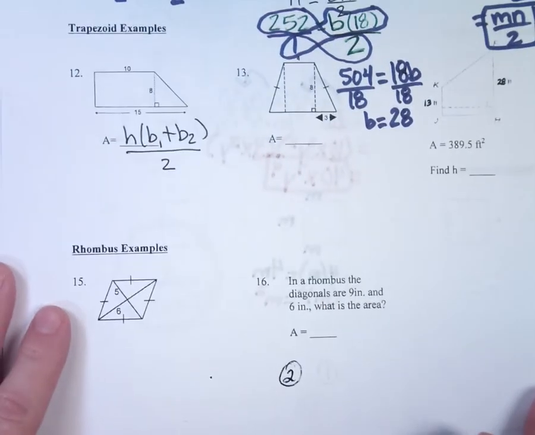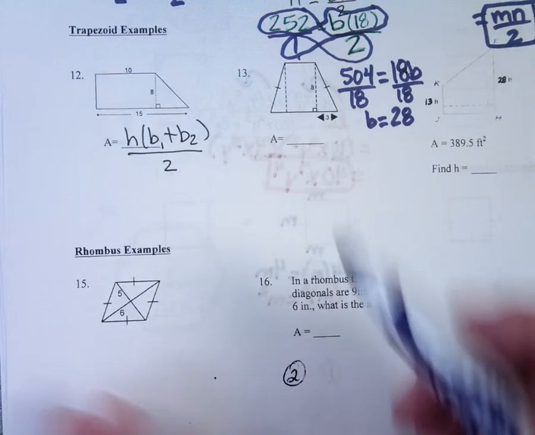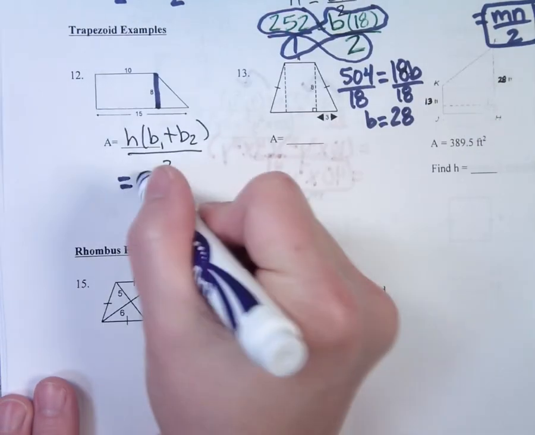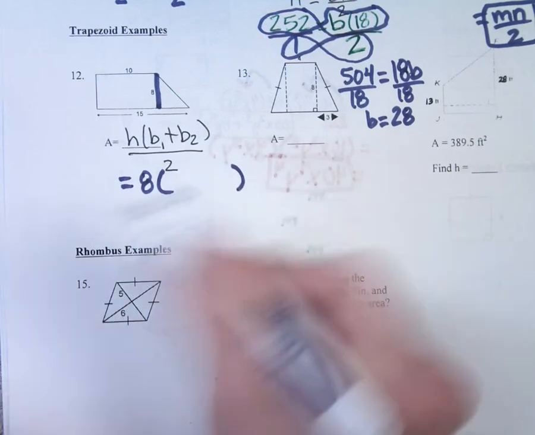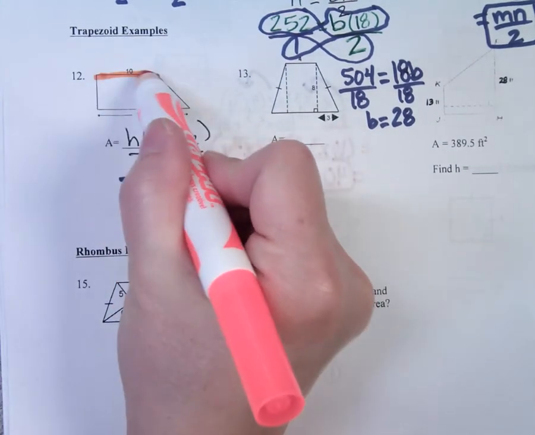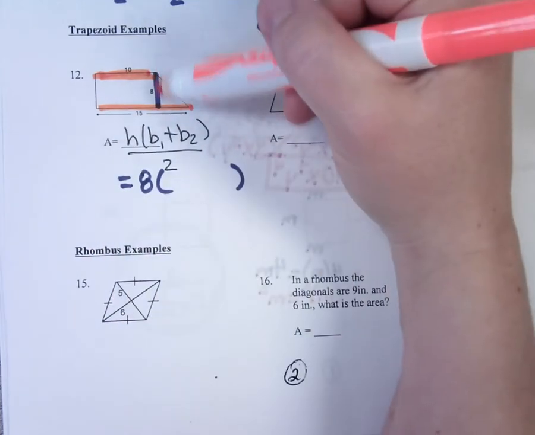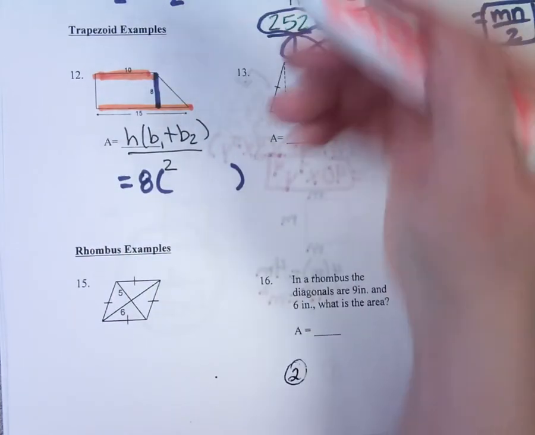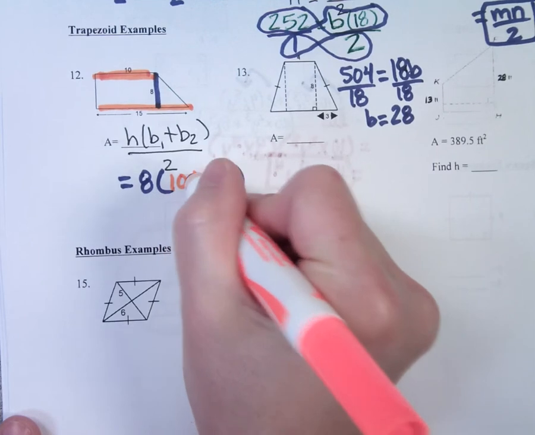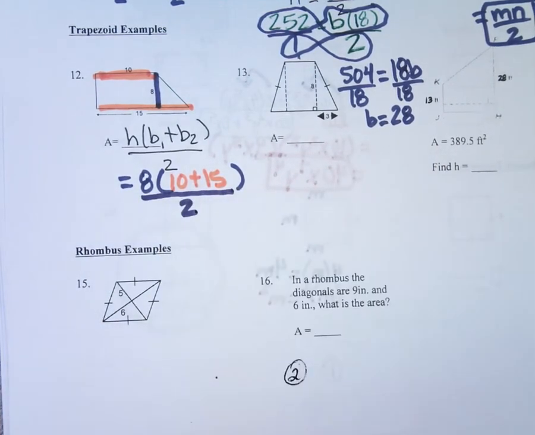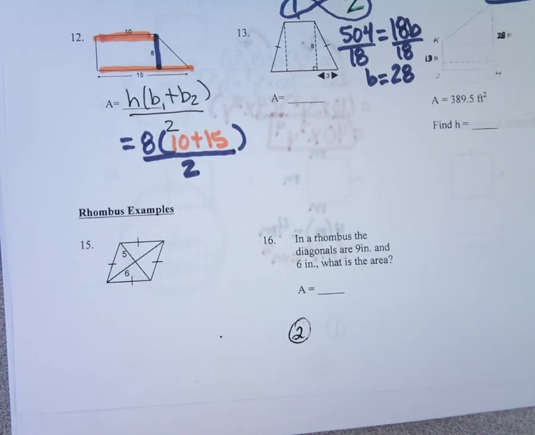Okay, does anybody know which one's the height? The 8 is the height. It's straight up and down. And then the bases are always the parallel sides. So the 10 and the 15, those are your bases because they're the parallel sides. And remember, the height's always going to connect the two bases together. So I'm going to add the 10 and the 15, and then I just divide by 2. Take a second and try that, and let's see what you get. And I don't care how you work it out. Just let's see if everybody gets the same thing.